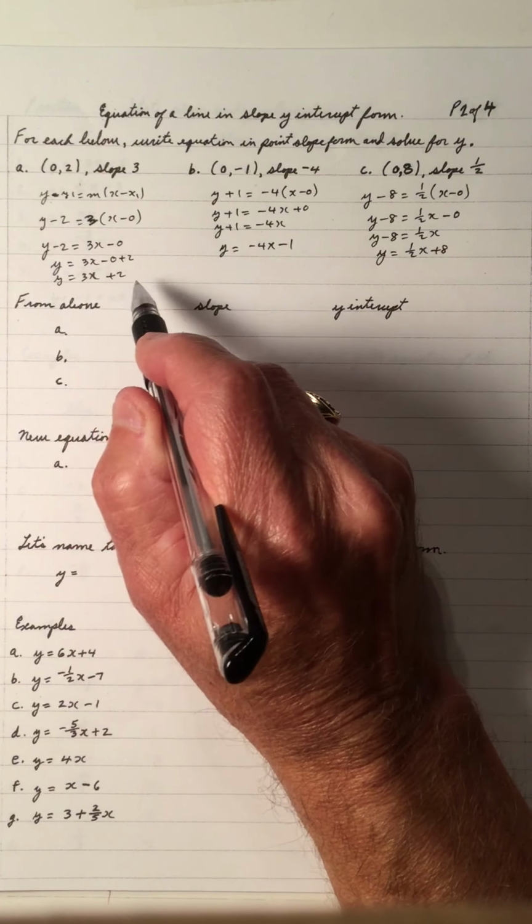In this one, y equals negative half x minus 7, the slope is negative a half, the y-intercept is negative 7. y equals 2x minus 1, the slope is 2, the y-intercept is negative 1. y equals negative 5 over 3 x plus 2, negative 5 over 3 is your slope, 2 is your y-intercept. And in this one, y equals 4x plus, well, plus what?